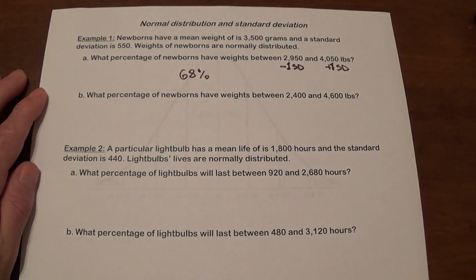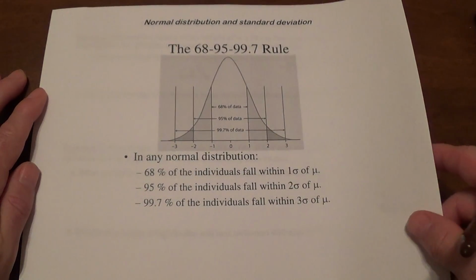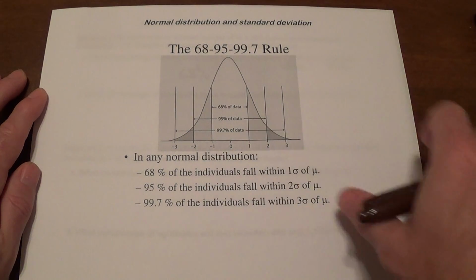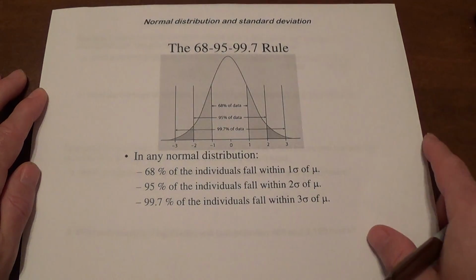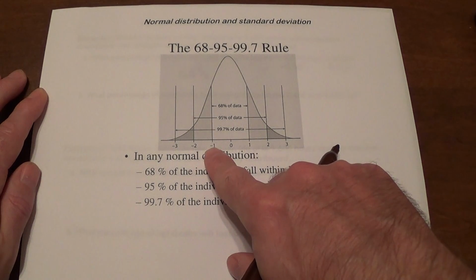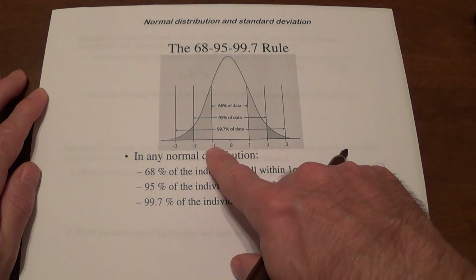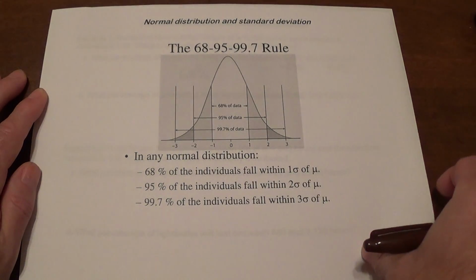Let me go back to this graph for a moment. Basically, we say this is 3,500, this is 2,950, and this is 4,050. 68%.